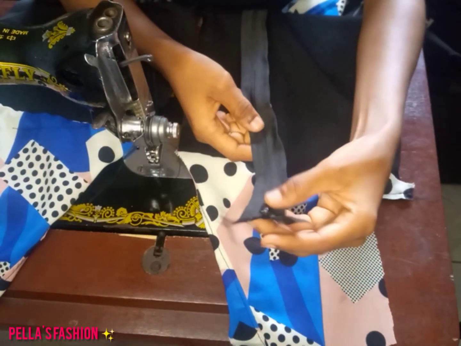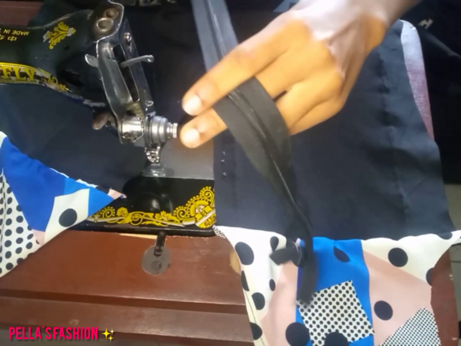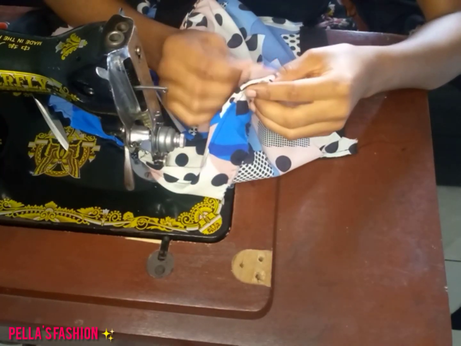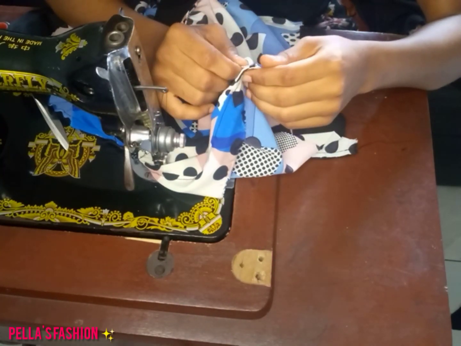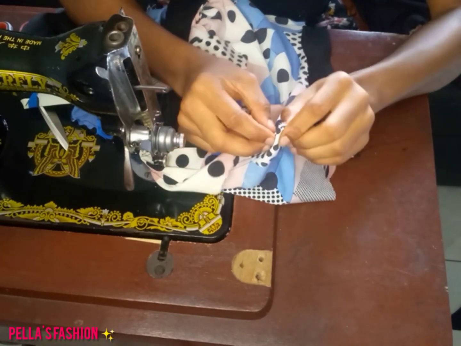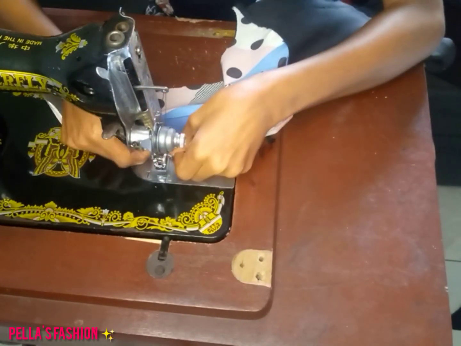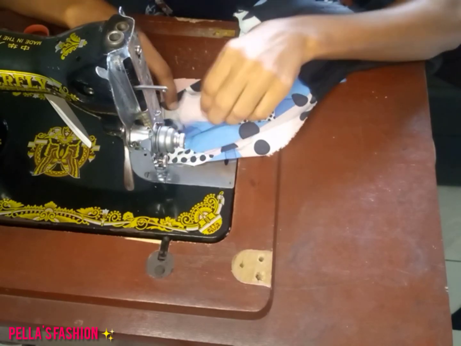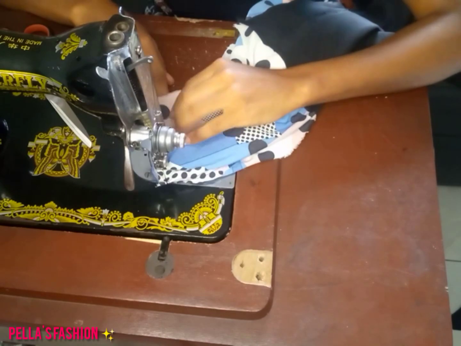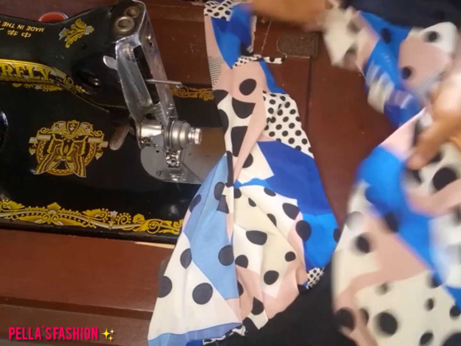Then for the back side, I'm going to be putting this zipper. If you know how to fix a zipper, or you want me to make a full tutorial on how to fix a zipper, please do tell me in the comment box. Then after I'm done fixing my zipper, to put my shoulders together now, I've put the front and the back together, and I use one part of the back to turn the shoulder, and I'll stitch it. I did the same thing for both shoulders. And after I'm done, you can see exactly what I have.